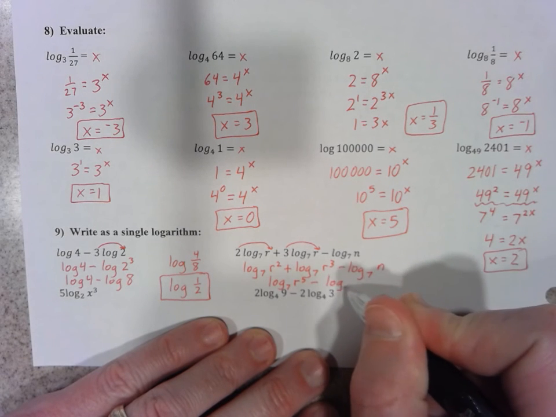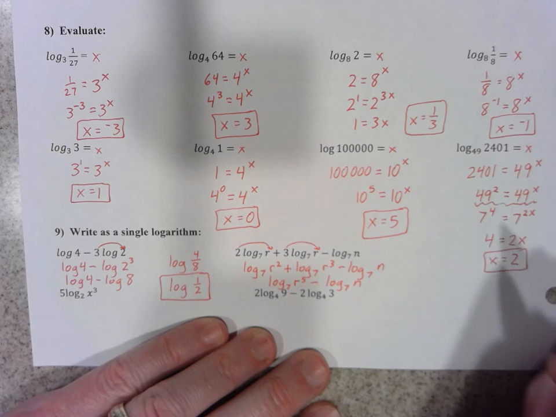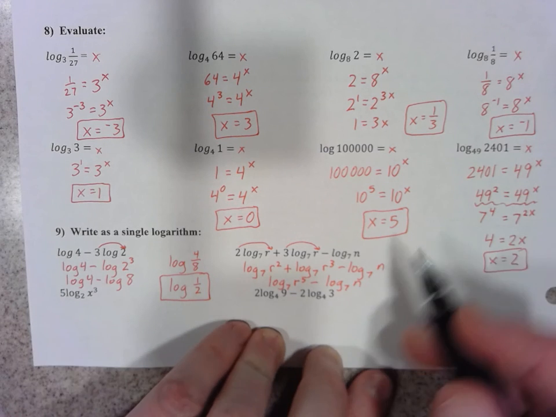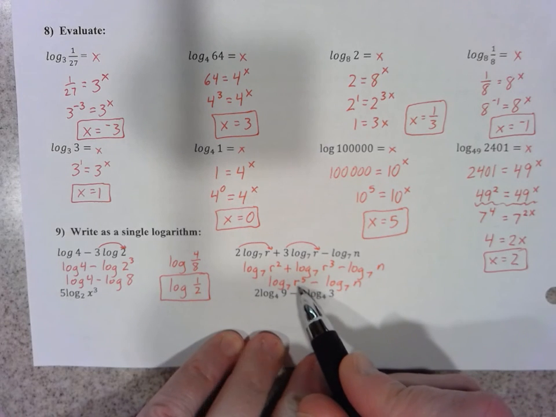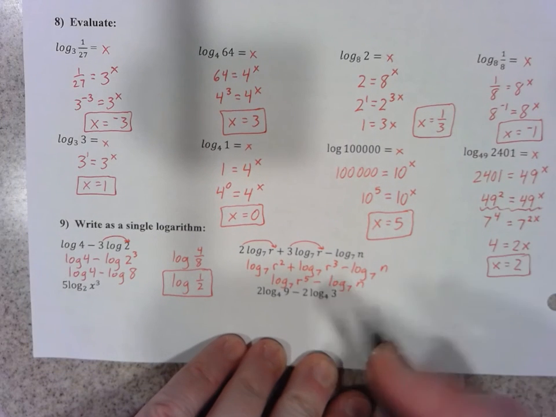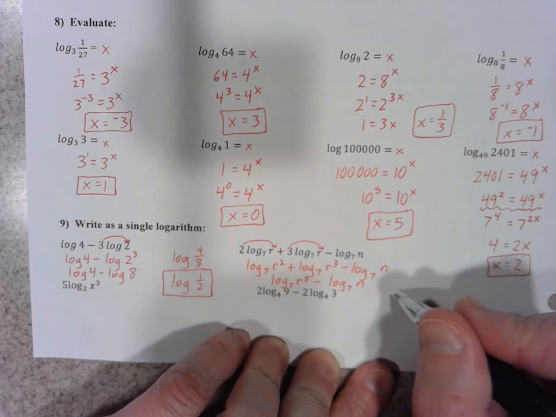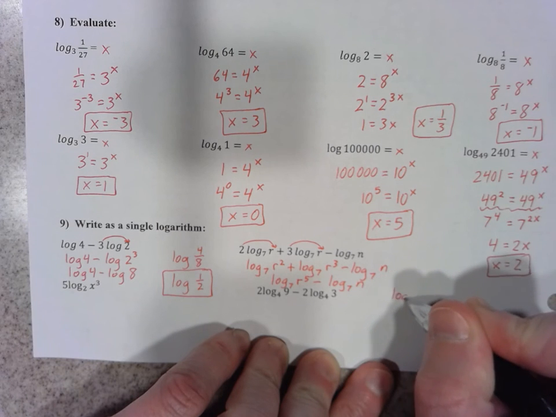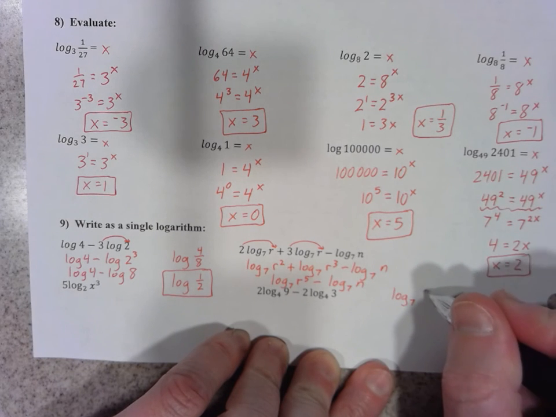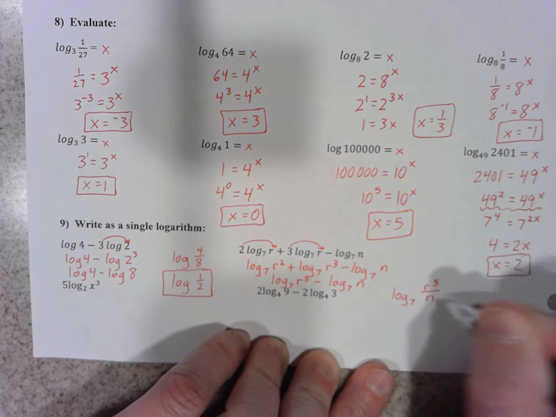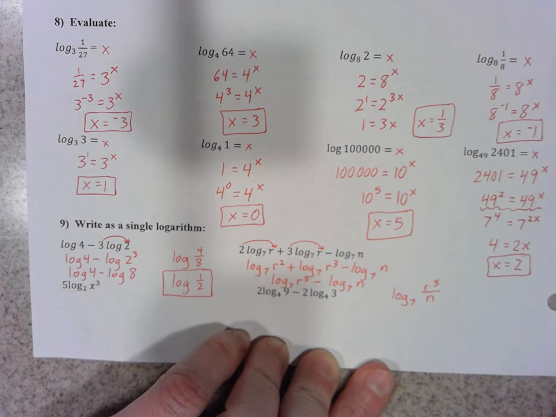minus log base 7 of n. So when you subtract logarithms, that means you're going to divide the first one divided by the second one. And so our final answer is log with base 7, the r to the fifth power goes on top, the n goes on the bottom.